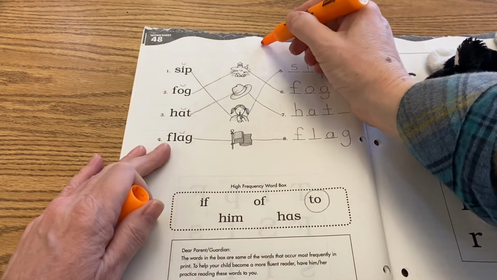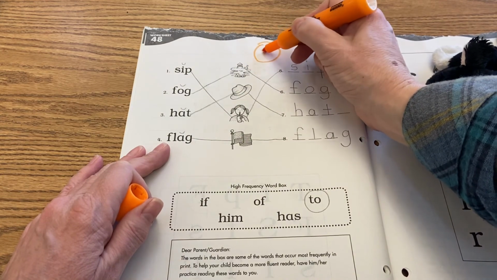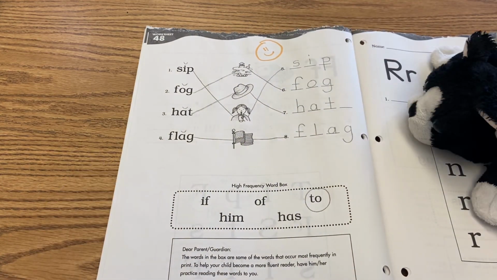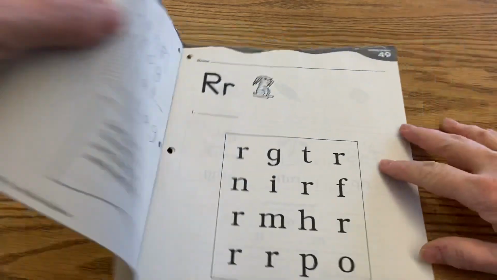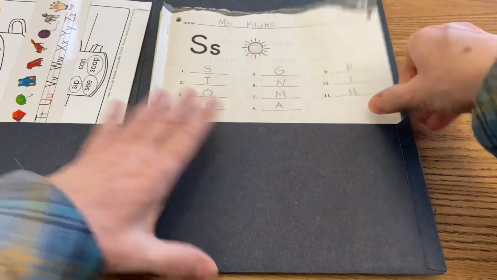We're going to give ourselves our exit ticket. Put this away, and we'll get ready for our next phonics lesson, okay? Again, we're focusing on the consonant F today, the consonant F.